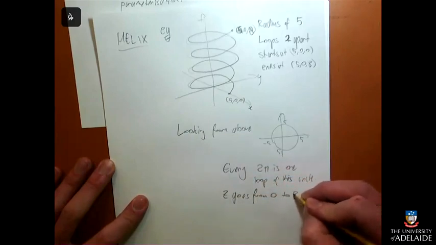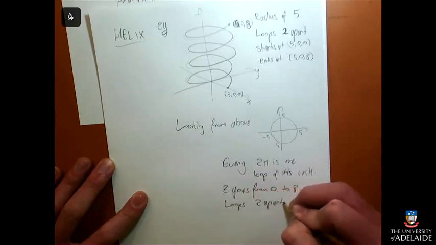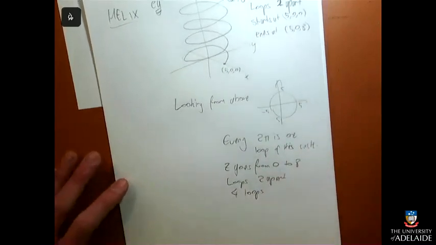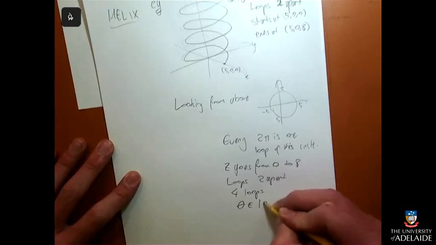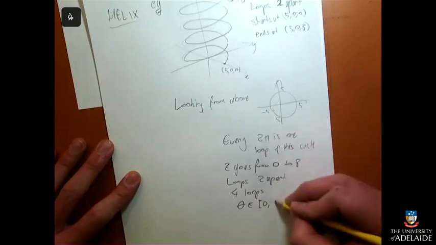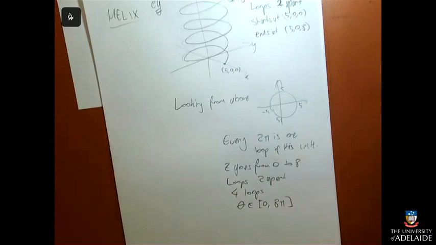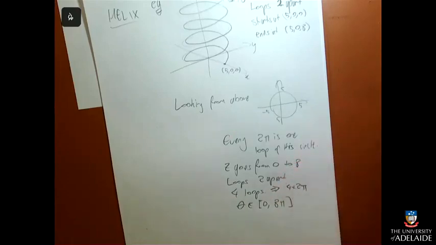To 8. Loops are 2 apart, so that's 4 loops. And so it looks like I'm going to need my theta to go from 0 up to 4 lots of 2 pi, because that's 4 loops total. I'm going to go round 4 times.